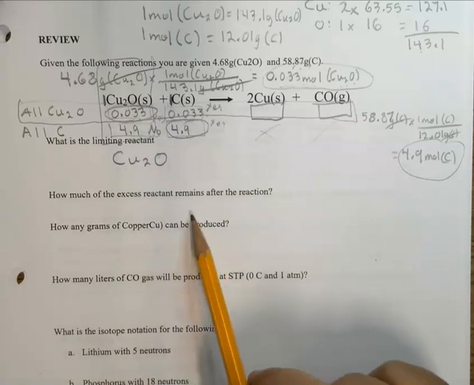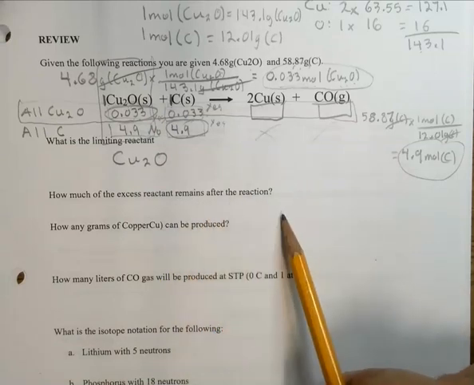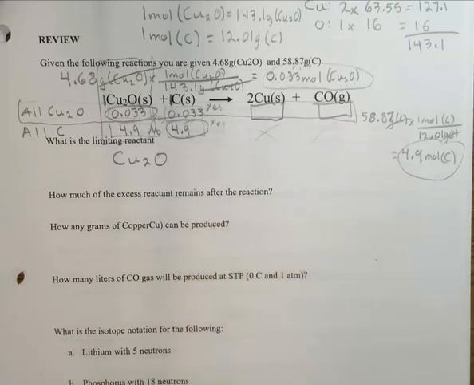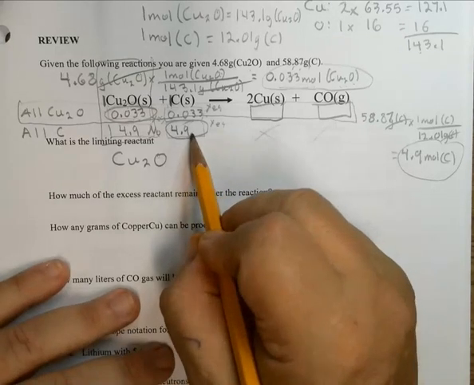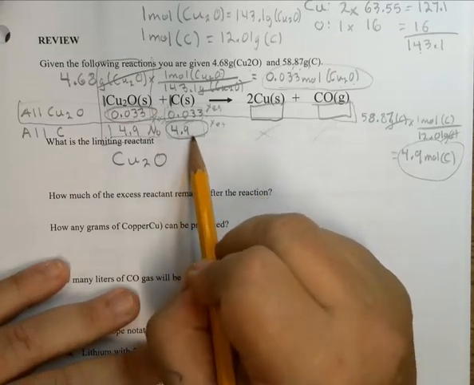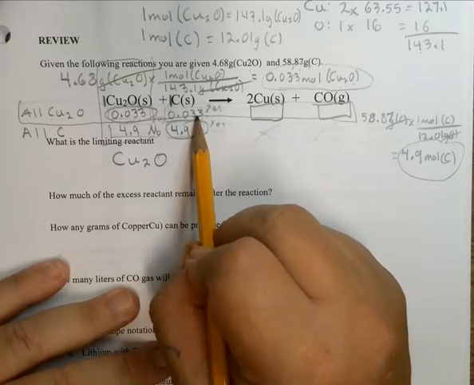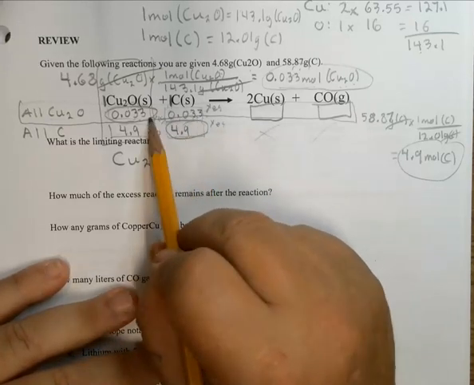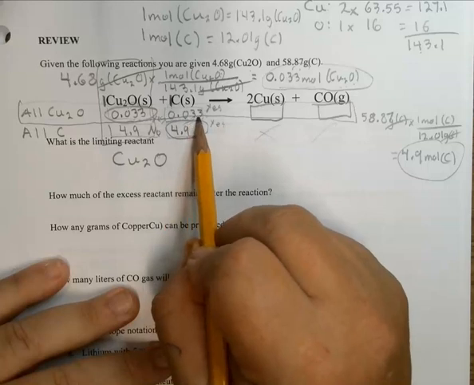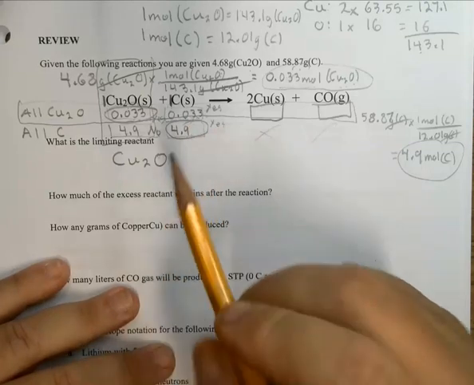How much excess reactant remains in this reaction? Well, I'm going to just do it in moles. You don't need to convert to grams. So the yes reaction is the one on top. If we're going to run this reaction, the one that works is this one. 0.033 is what we use, but we started off with 4.9.